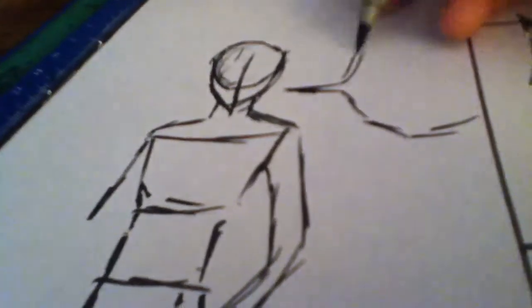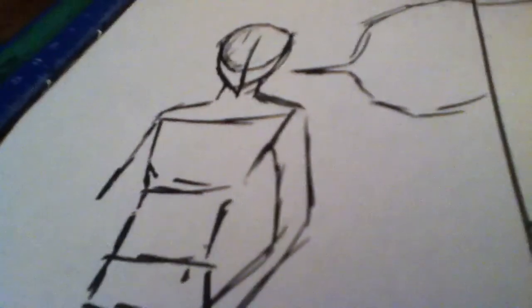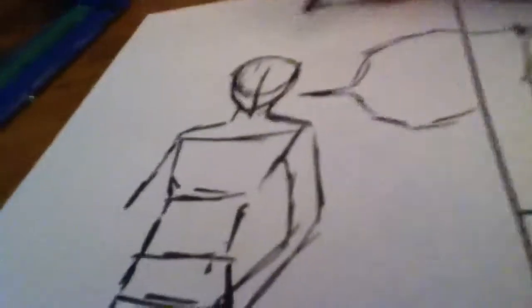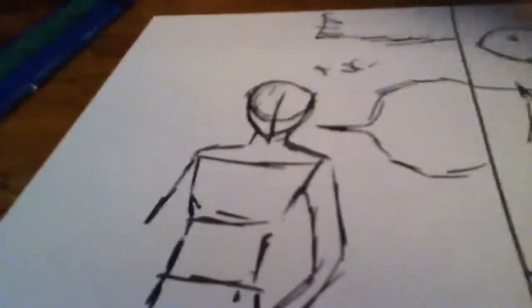The backgrounds, I usually don't do either. I definitely don't do backgrounds on my storyboards, at least. I might if I want to focus on something and I want to note it in the background. You could put notes in your storyboards too, like if you want screen tone in the background, put screen tone. You can do whatever you want. So I would just write something here. I don't know what I'm going to write, but just write something there.